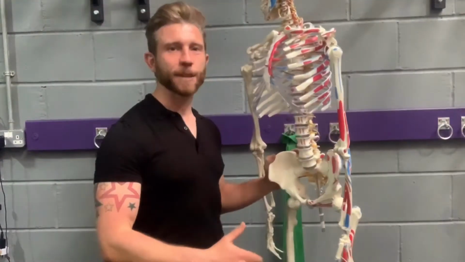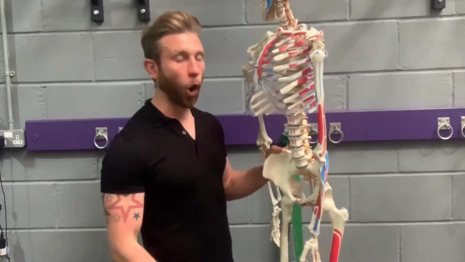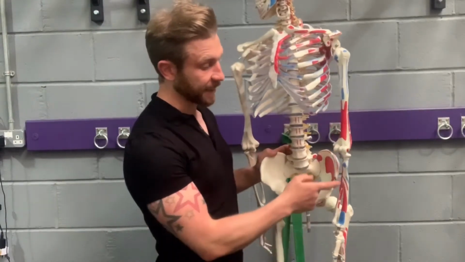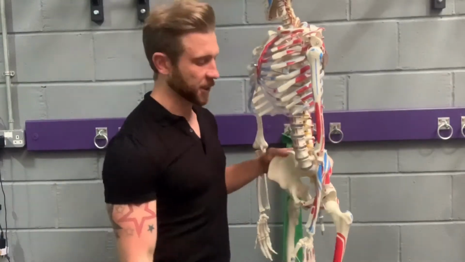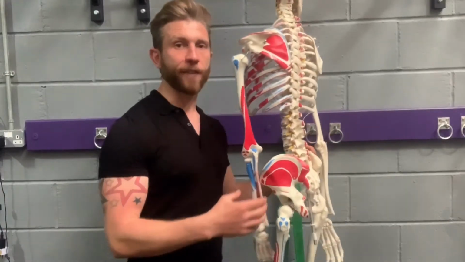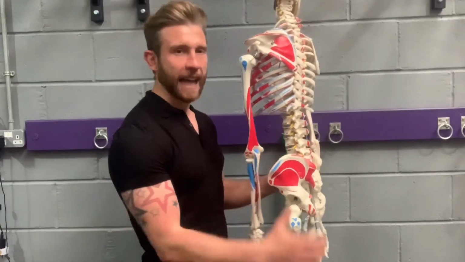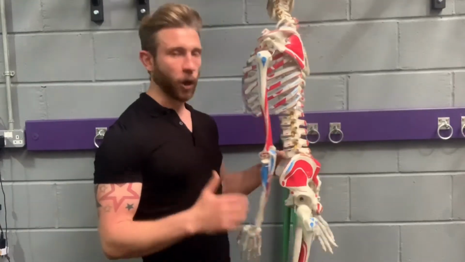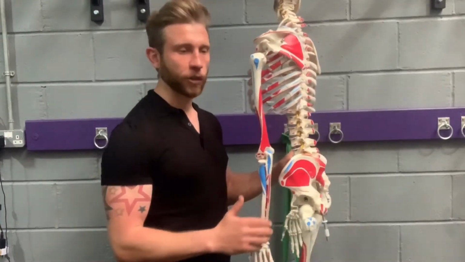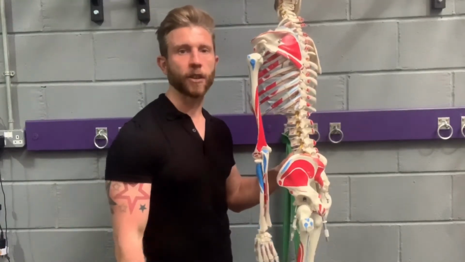Right guys, the last muscle of this group is the tensor fascia lata. Its origin points are the iliac crest and the anterior superior iliac spine, and it inserts onto the iliotibial tract. Its main function is to assist in maintaining tension at the IT band, but it also functions as an abductor, a hip flexor, and an internal rotator of the thigh.